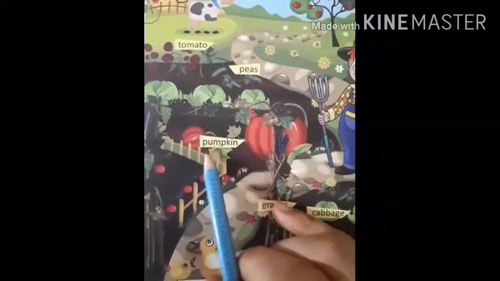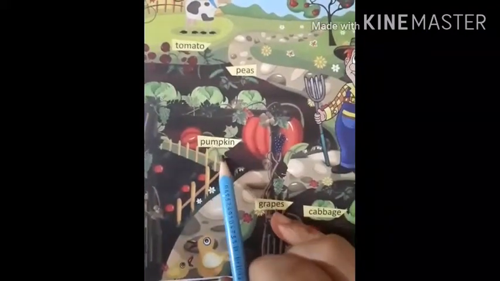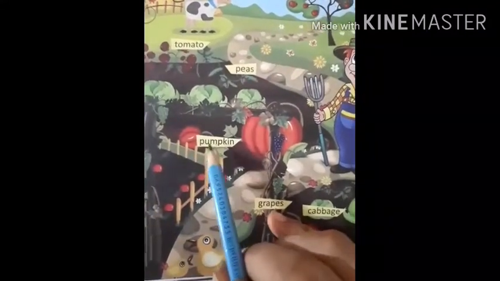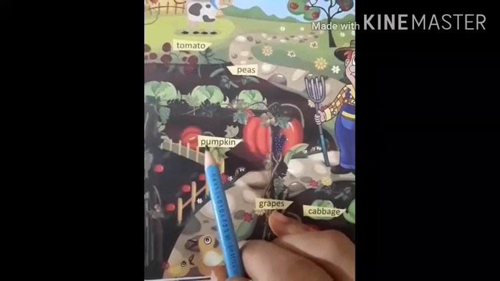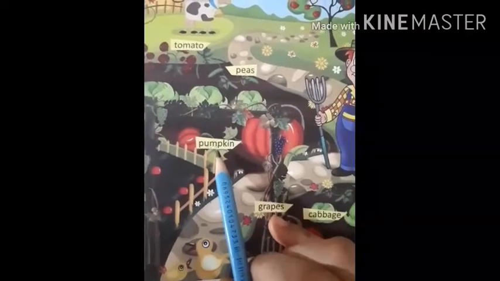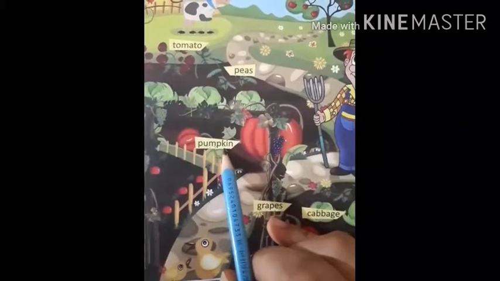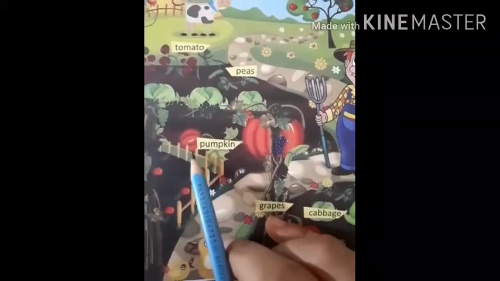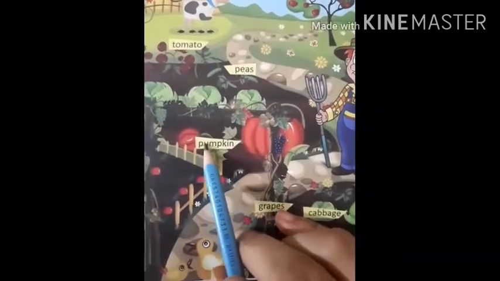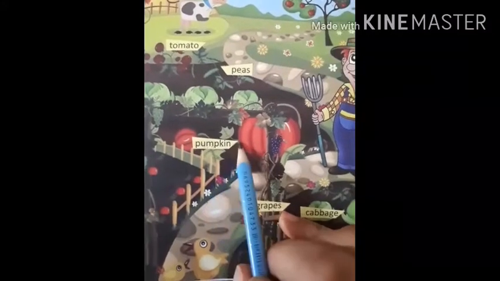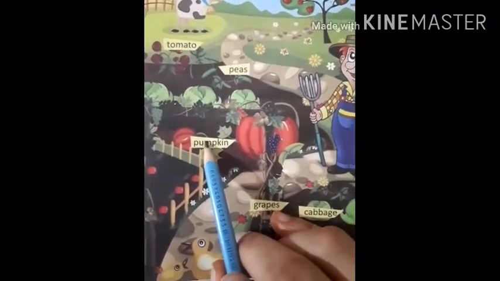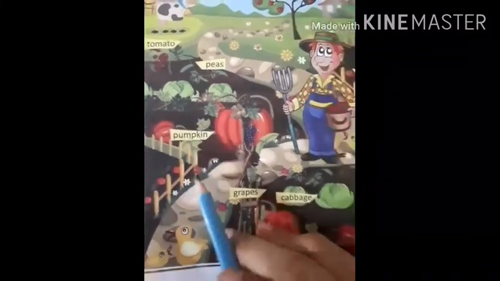Now here we have another vegetable. As you can see in the picture, it is pumpkin. Pumpkin is a vegetable. And look at the picture carefully. Pumpkin grows on the vine.